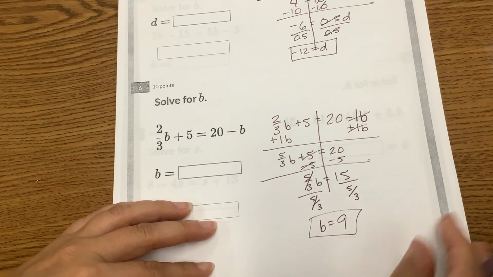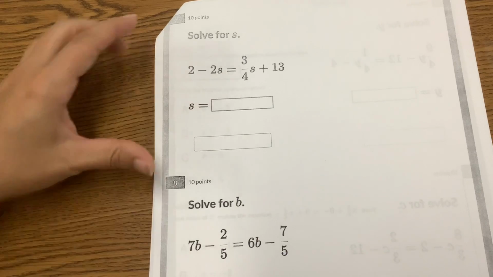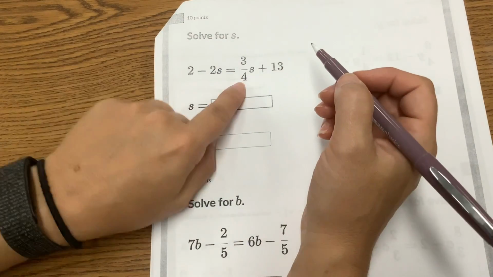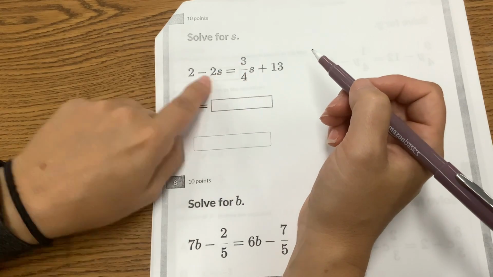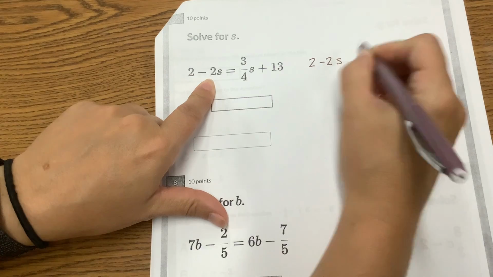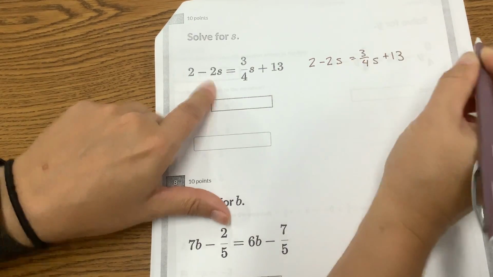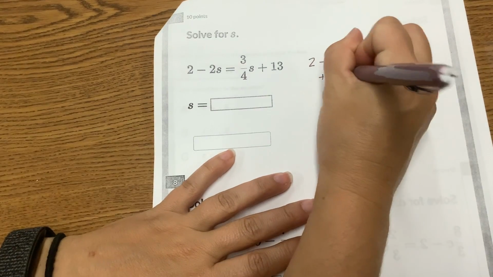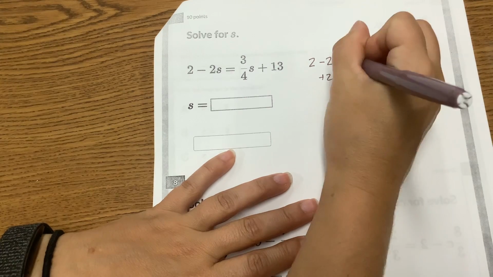Okay. For number 7, on the back here, 7. We have a fraction as a coefficient, and then we have negative 2. So 3/4 compared to negative 2. Negative 2 is going to be our least variable. So we're going to add 2s to both sides. That's an s.